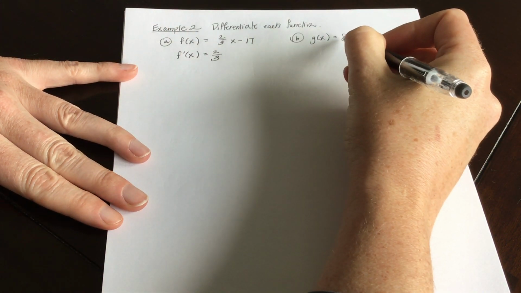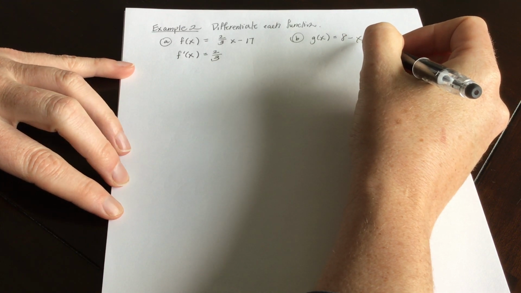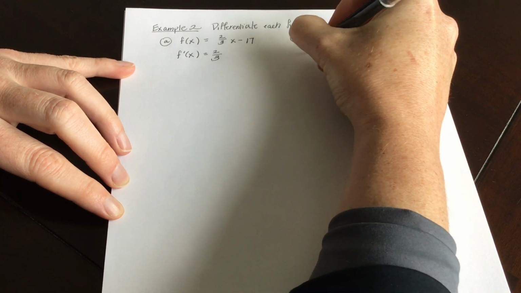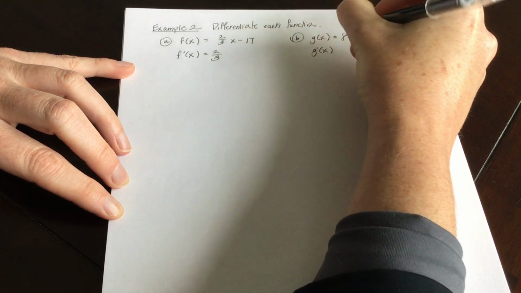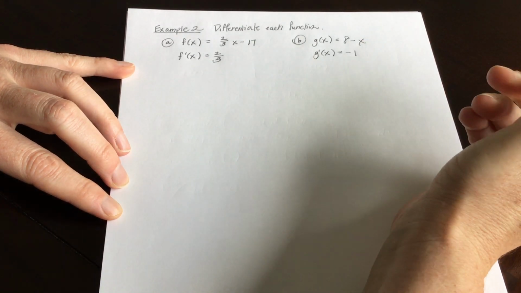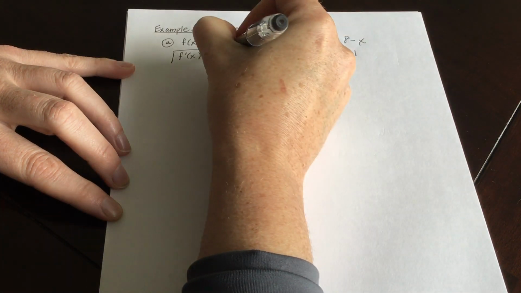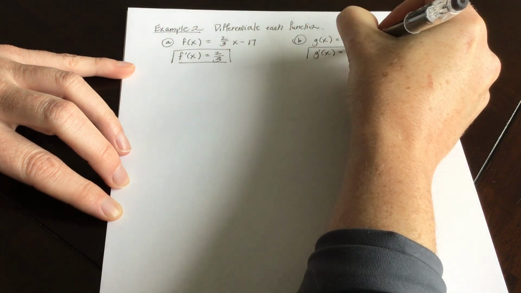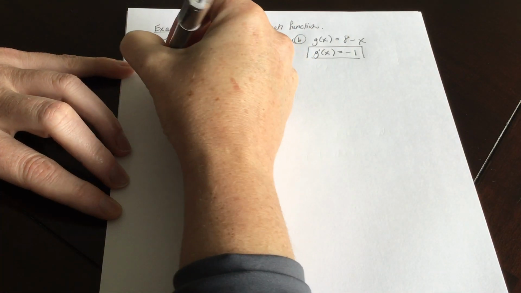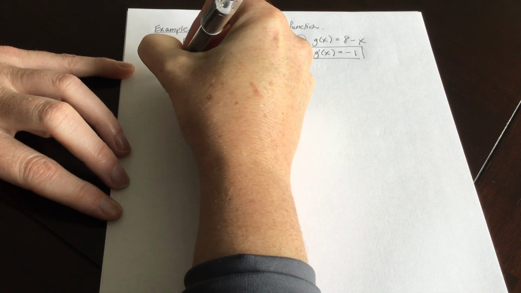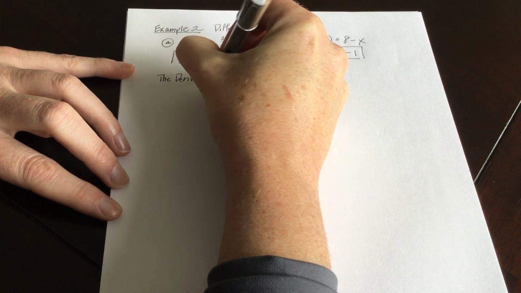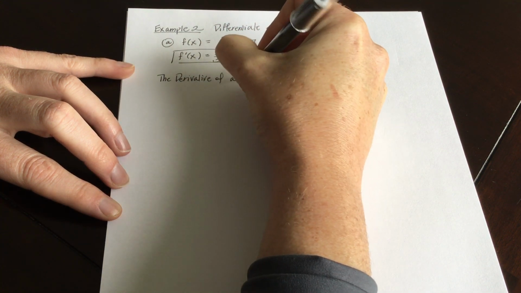Same thing here, g of x equaling 8 minus x, that's also a line graph. A line graph is its own tangent line, so the slope of the tangent line to this graph would always be -1, no matter what x value you're at. So here we have our two answers. If we were to generalize this situation, we would have a rule that would give you the derivative of a linear function.